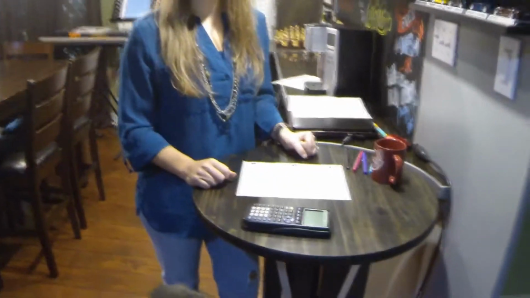And that is it for how to do composite functions. The main thing is just plugging one function into the other and then simplifying down using your algebra skills.